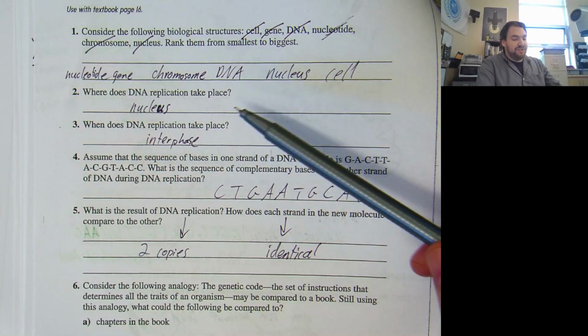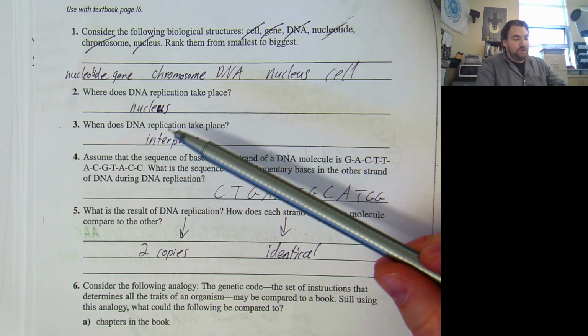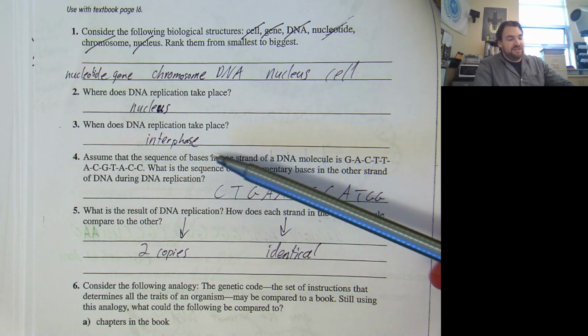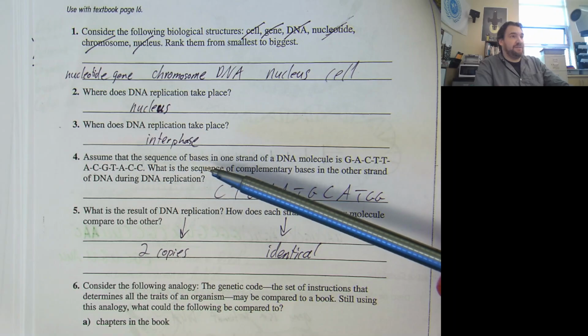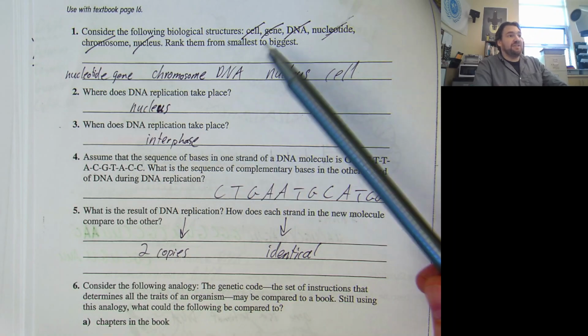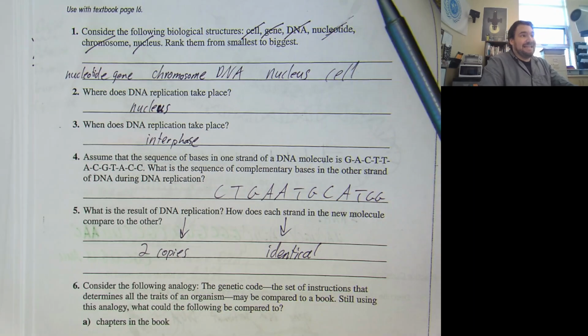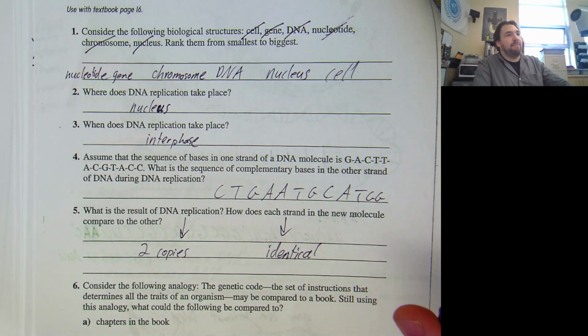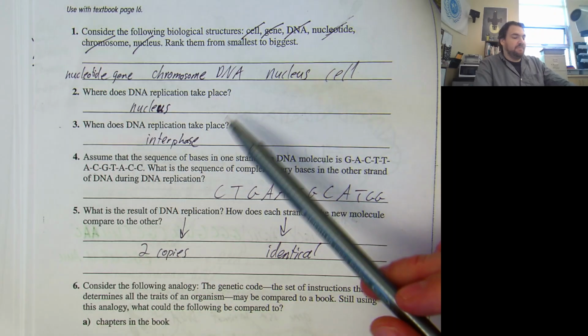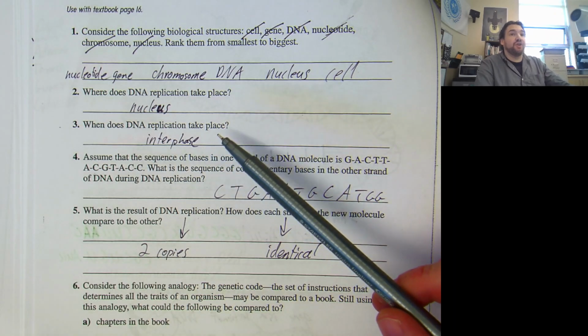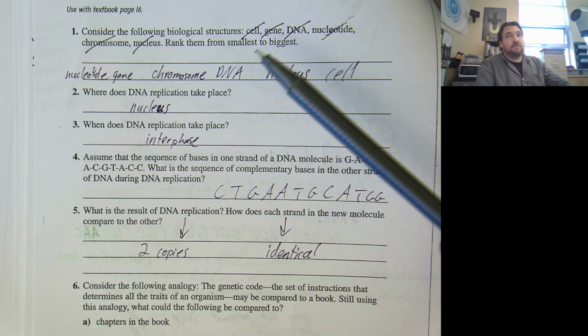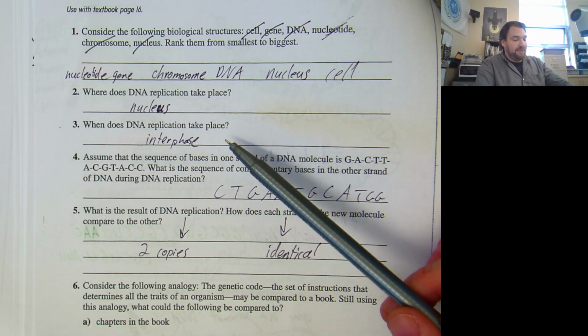And then where does the DNA replication take place? It takes place in the nucleus. When does the DNA replication take place? It takes place during interphase. Mitosis is the splitting of the cell. The DNA has already been copied at that point. Is one of the things you should have learned in grade 9. Interphase is when the copying happens.